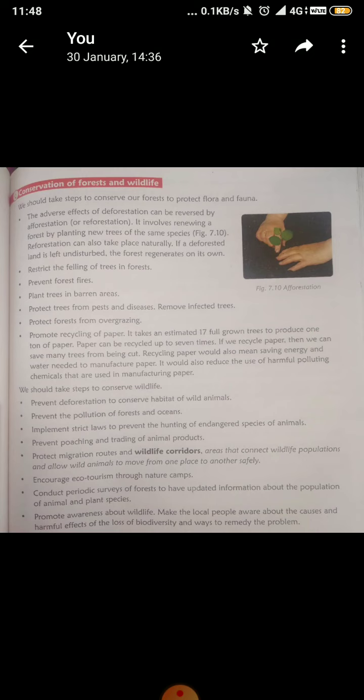Next is protect trees from pests and diseases and remove the infected trees. Do you know about infected trees? Okay, and pests are insects. Also, we should protect the trees from pests and diseases.